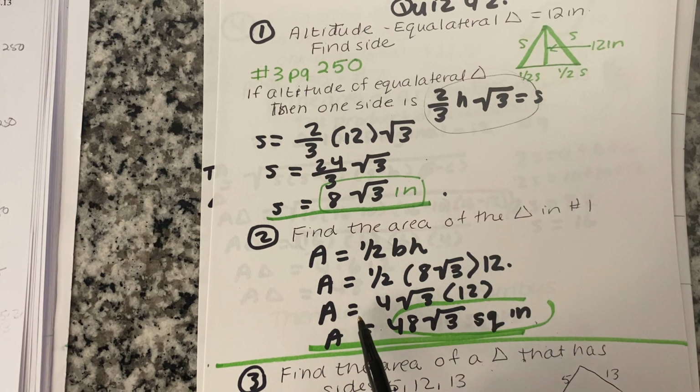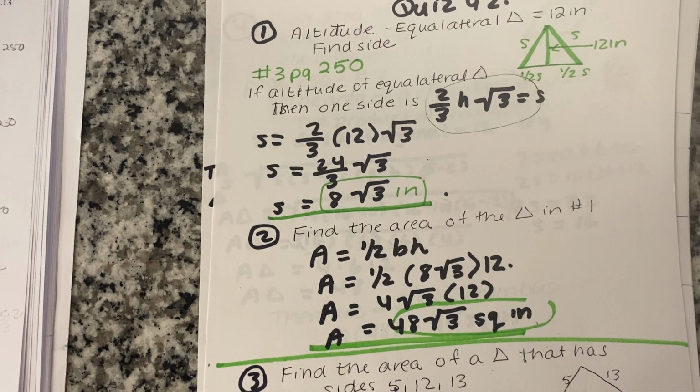So now we have area equals 1/2 of 8 is 4, so 4 times the square root of 3 times 12. 4 times 12 is 48. So it's going to be 48 times the square root of 3 square inches in radical form and reduced form. You can't reduce it more than that.